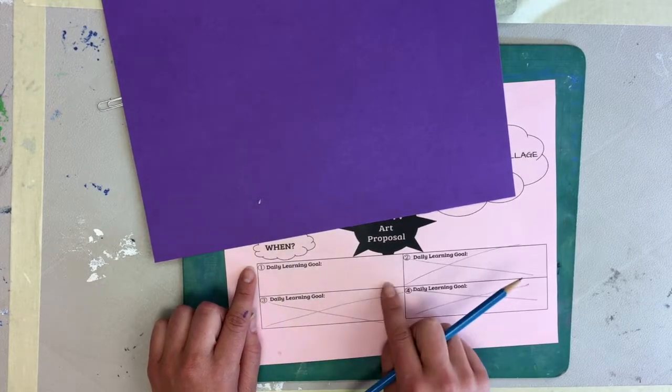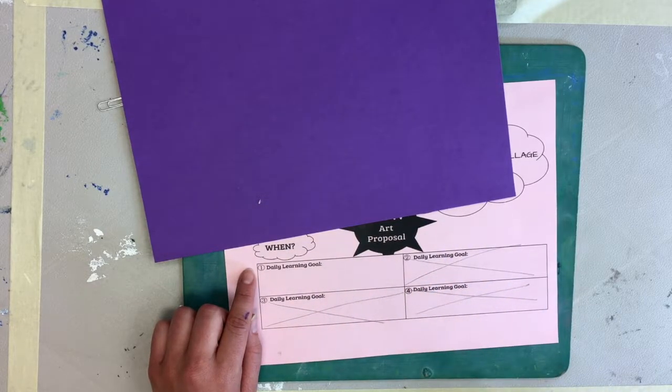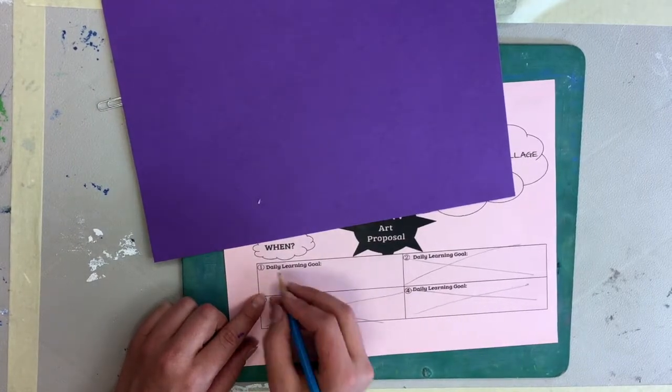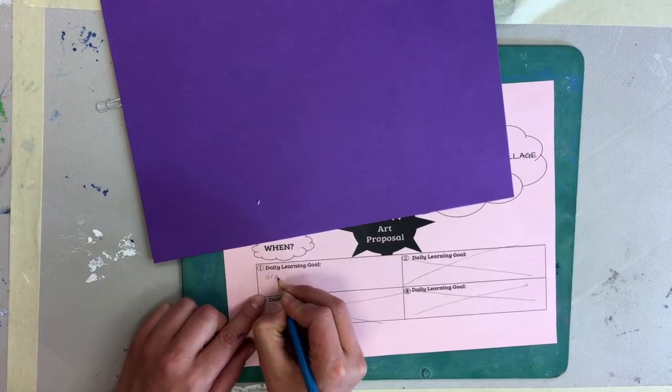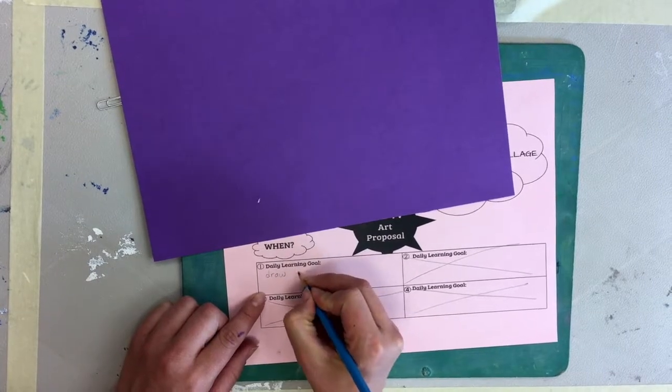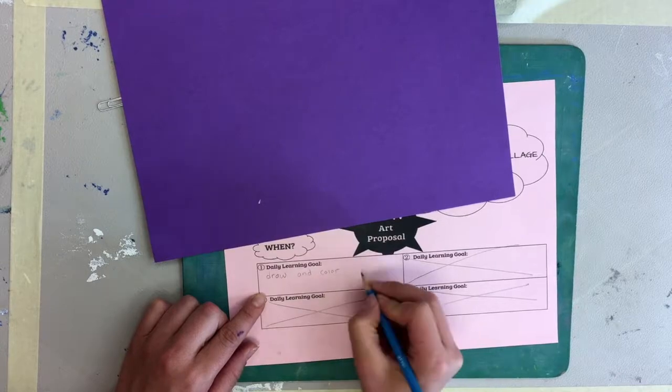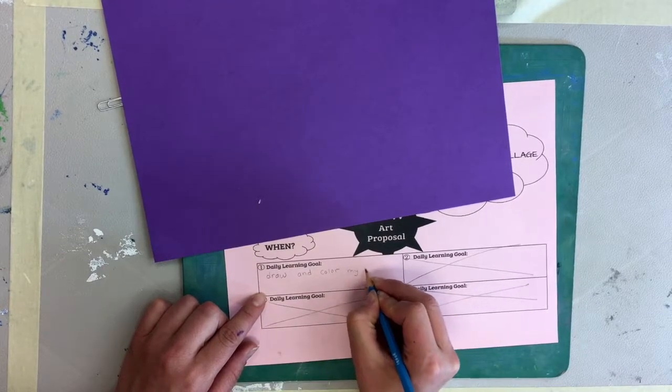Here inside box 1, it says daily learning goal. That means on this day in the art room, what do I need to do? This is where I'm kind of planning what I need to do. So I'm going to write that I need to draw and color my picture.